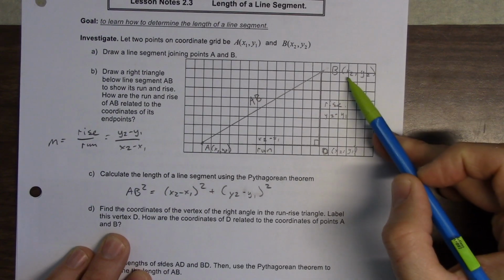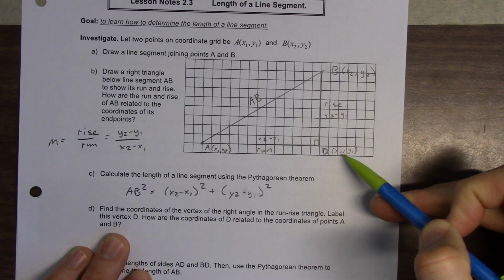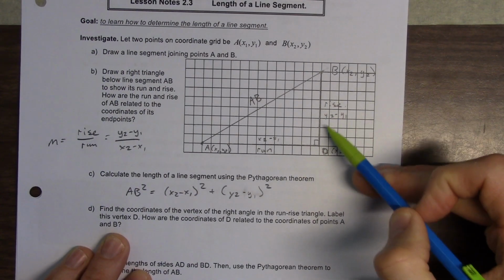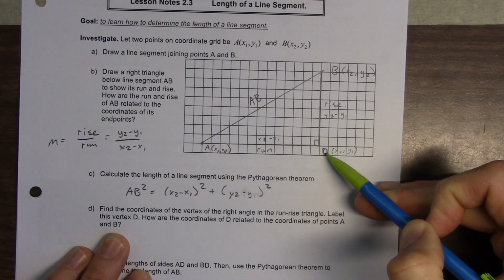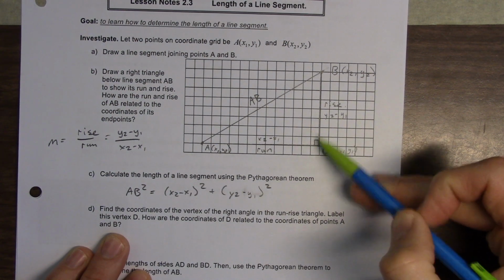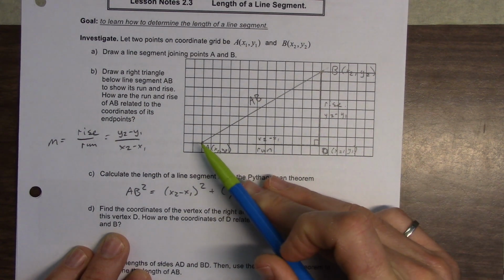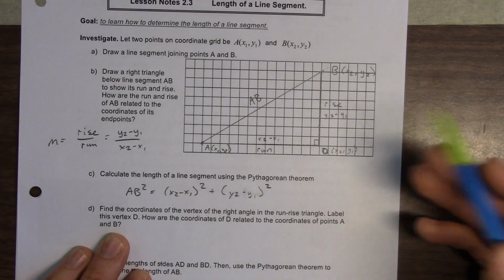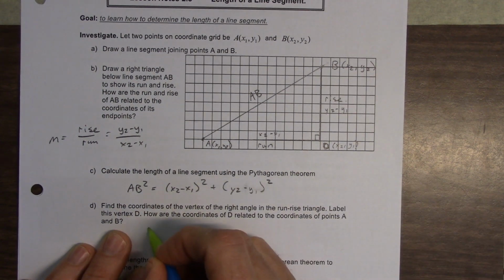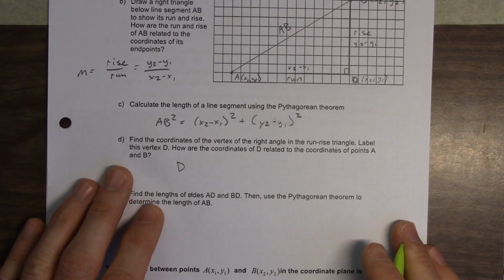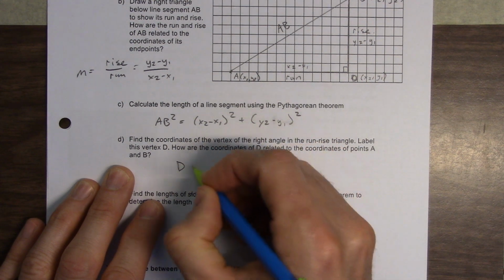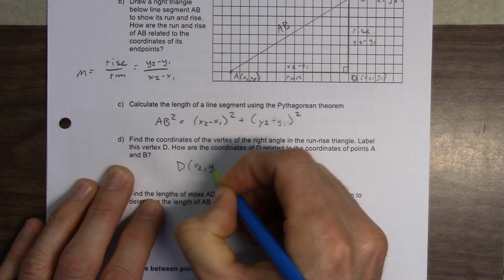I told you this would get a little bit confusing with the x's and the y's. But if this is x2, it's going to have the same x value for D, because this is x over here. And for y, y1 is going to have the same y value up and down as the A coordinate. So our D coordinate point is going to be x2, y1.